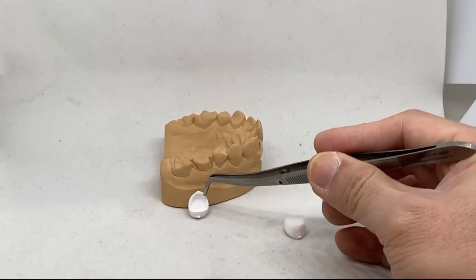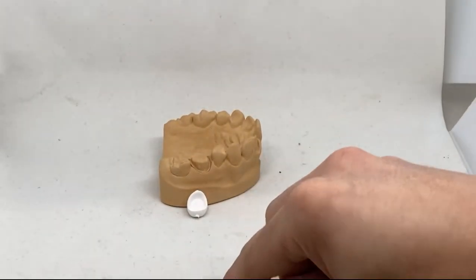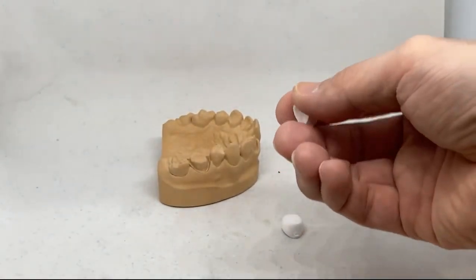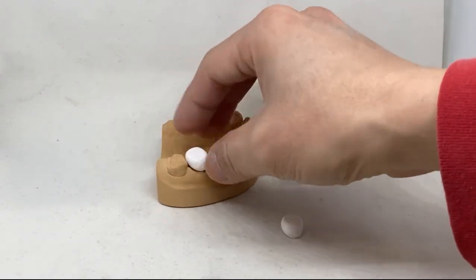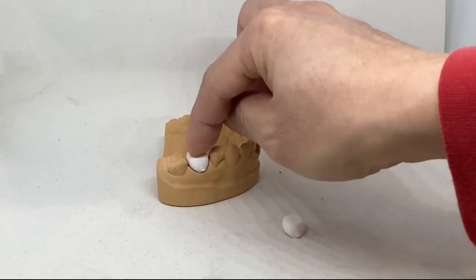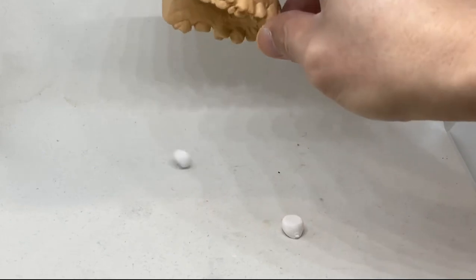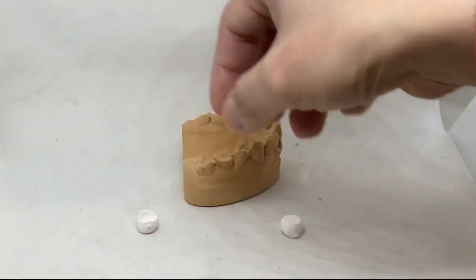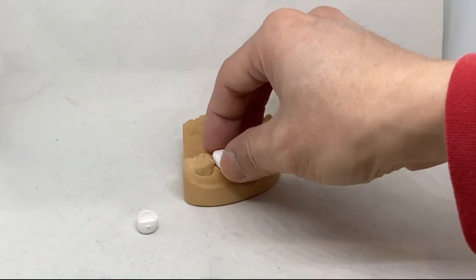Let's demonstrate the retention power of the crowns created in experiments 1 and 2. Position the first crown and press it down well. Flip the model over and it falls right off. This is a result of early contact in the line angle and a relatively large space in the inner surface.